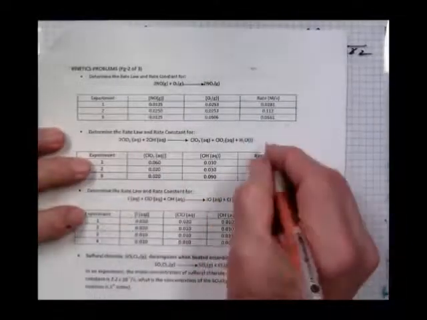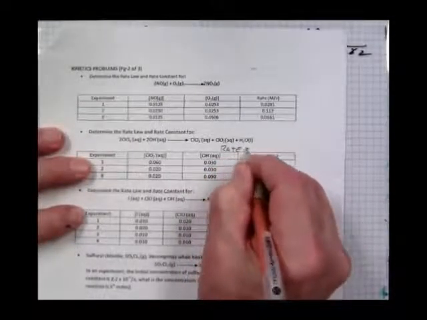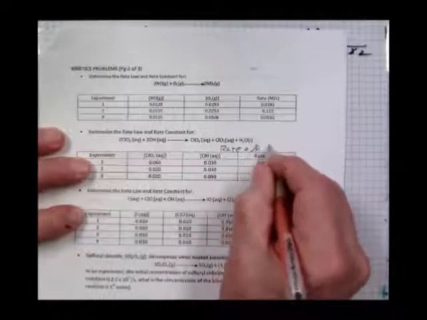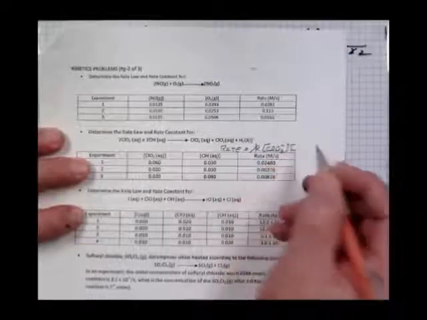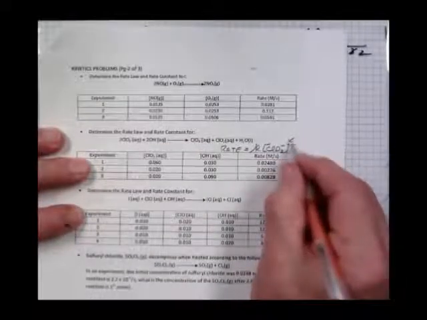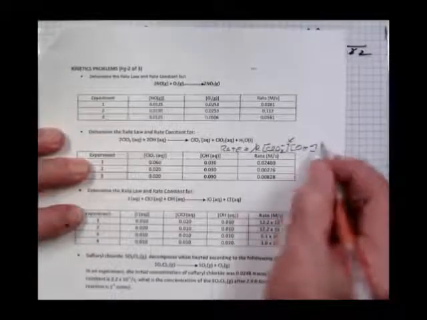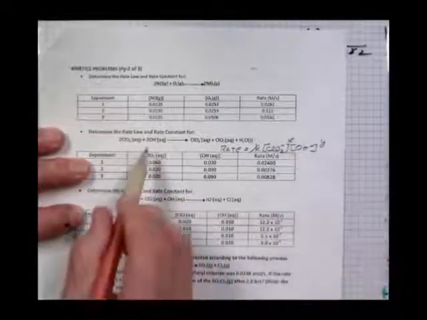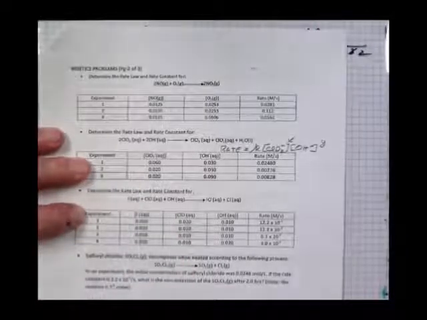If I'm going to set up the empirical rate law, I'll say rate is equal to K times ClO2 minus to the X power, or A, B, C, whatever you want to use, OH minus to the Y power. Now let me emphasize something here that I may not have said enough.